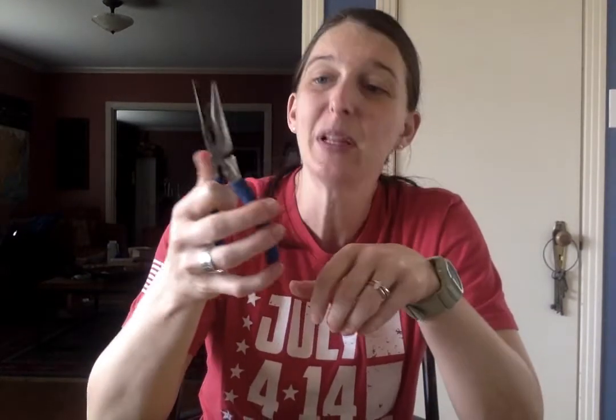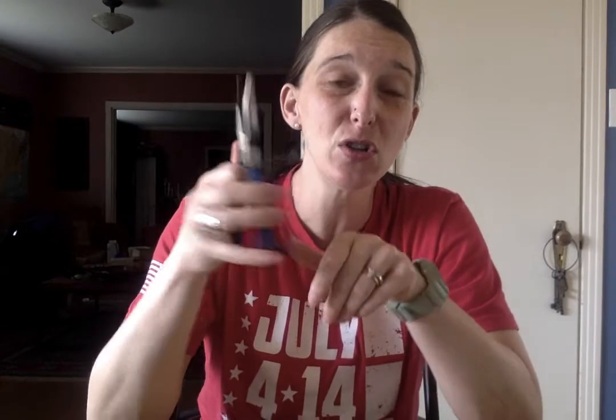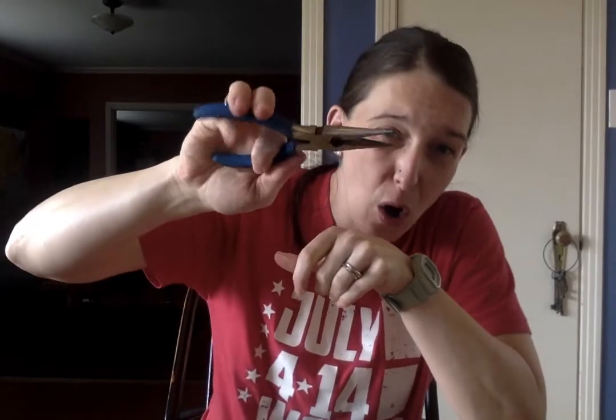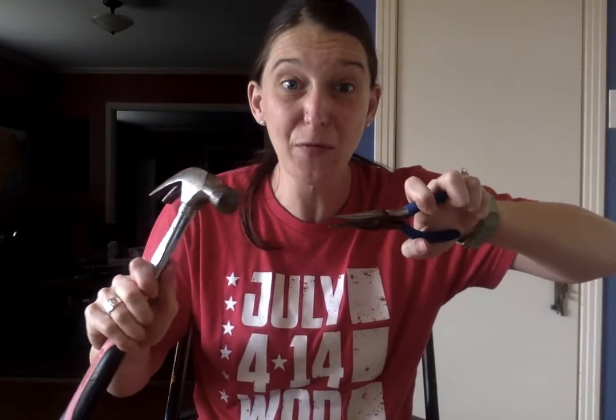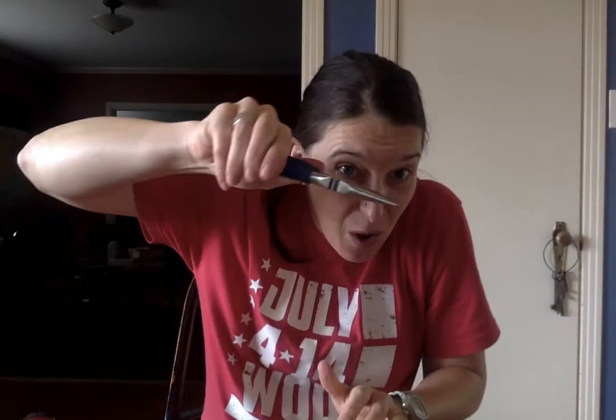Okay, I've got 2 more building tools. This next one is called pliers. Pliers open and close, and they're used for holding things tightly. These pliers can hold things way tighter than my fingers can hold them. You can twist things. You can hold something while you're hammering it in so you don't hurt your fingers. You can pull small things out of little places. Pliers are for holding things tightly.